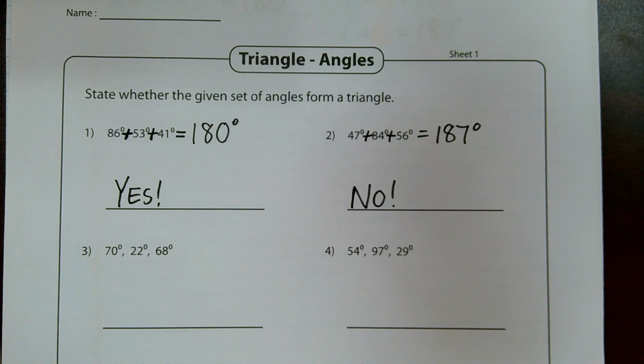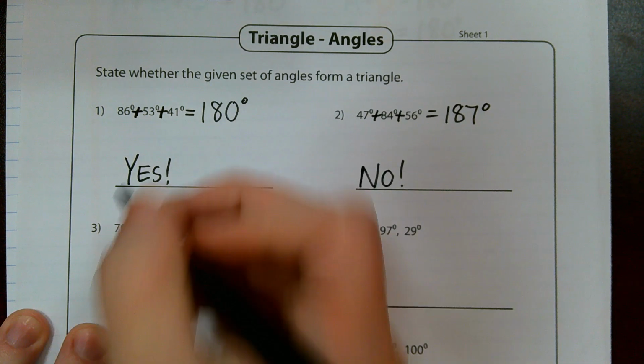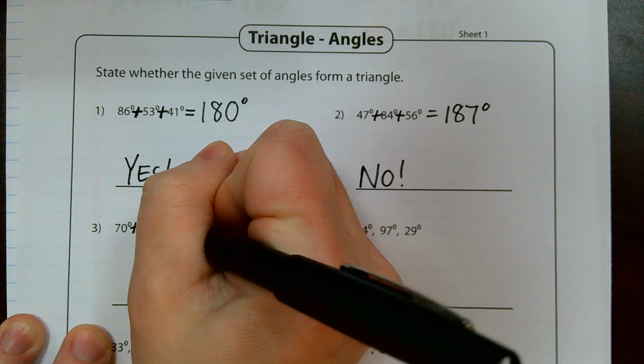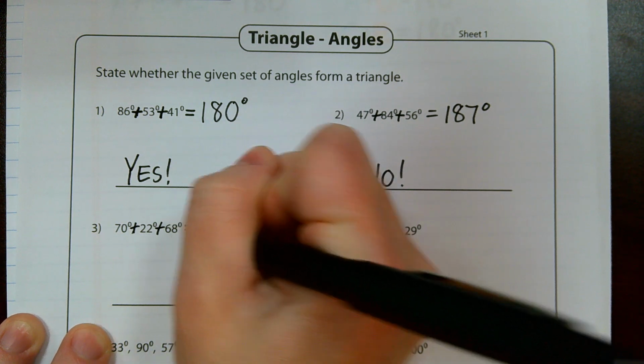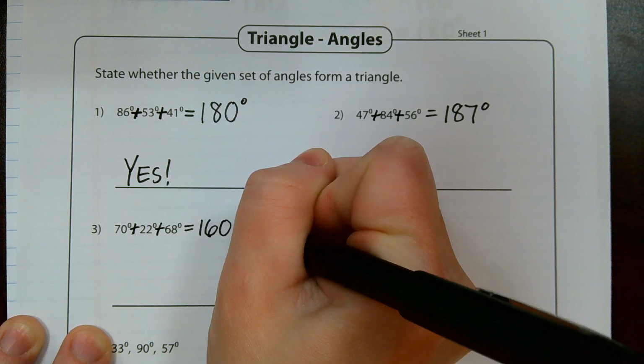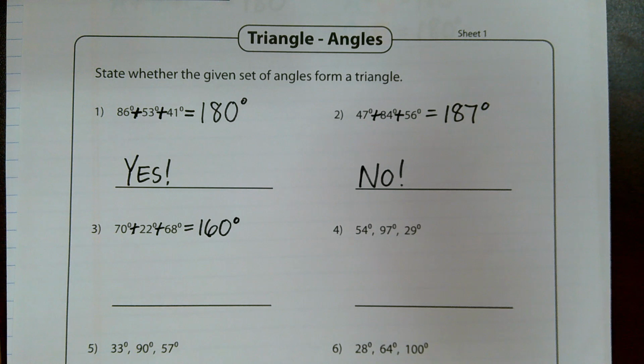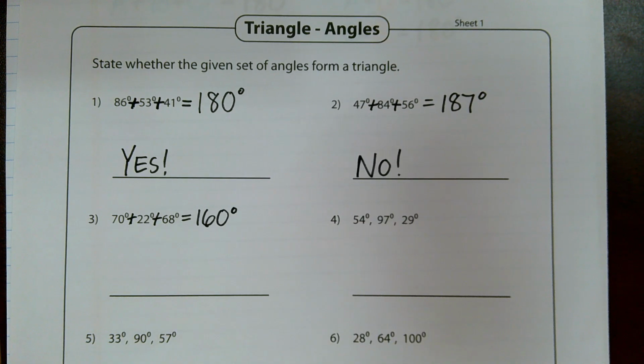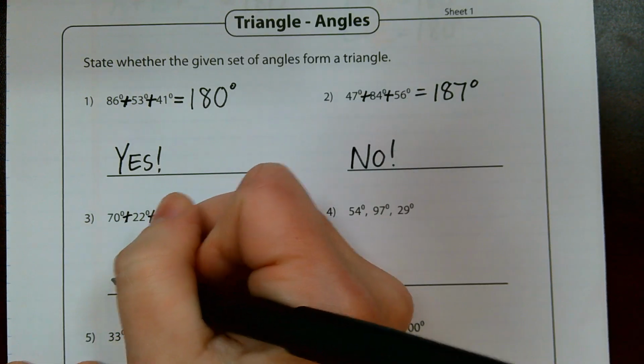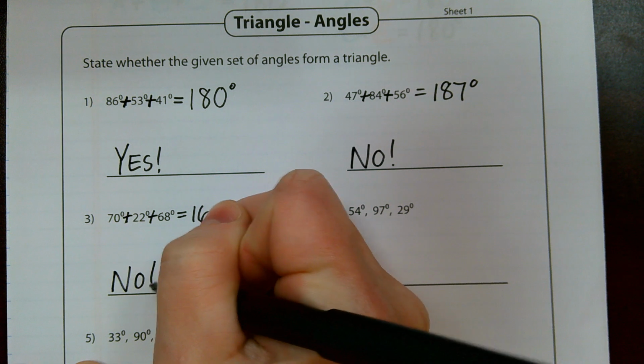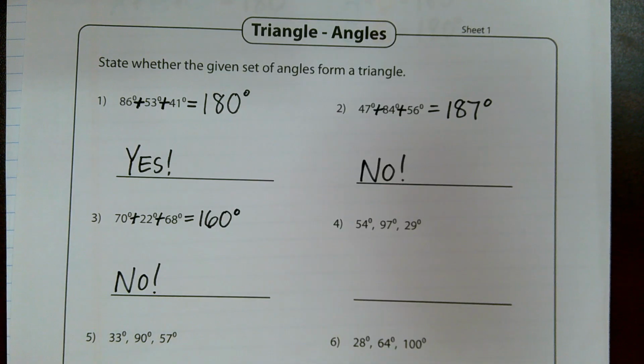How about number 3? Why? What number did you get? 1, 2, 3. Ooh, 160. So why is that not a triangle? Less than 180. Yes, it's less than 180. It's too small. No. It would not be a triangle.